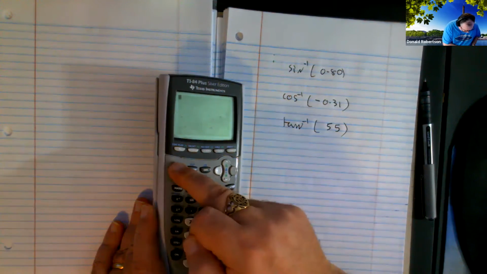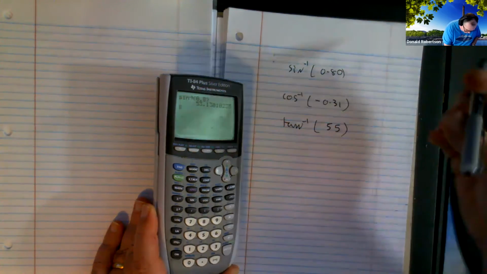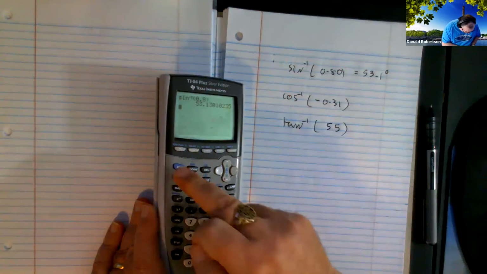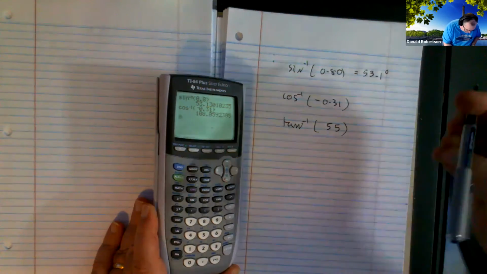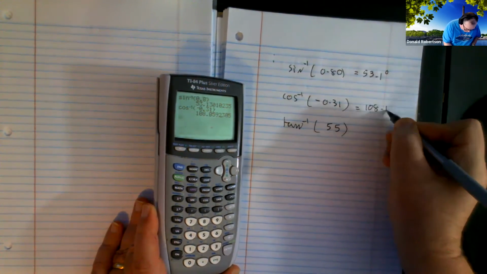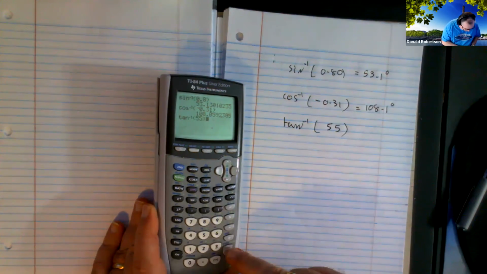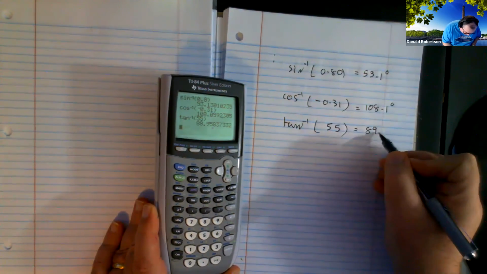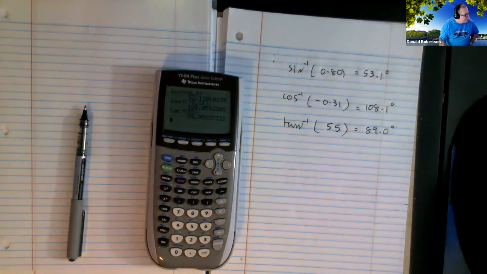So you just go inverse sine of 0.8 and to 1 decimal place, 53.1 degrees. The inverse cosine of negative 0.31 is 108.1 degrees to 1 decimal place. And the inverse tan of 55 is, oh, that's a bit weird. To 1 decimal place, it's actually 89.0. Would you agree those kinds of questions are going to be dead easy? Now, there are two things I want to check before we continue.